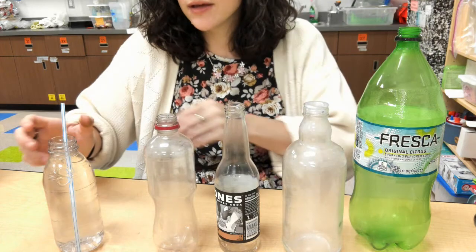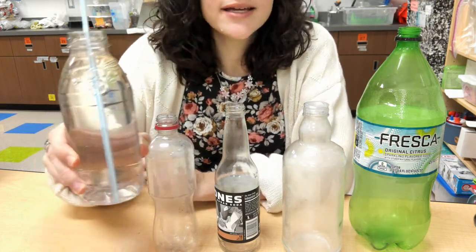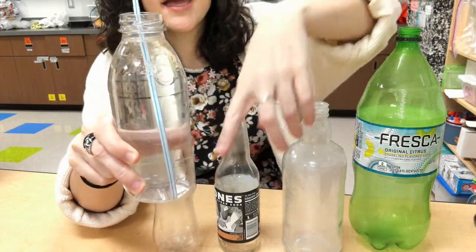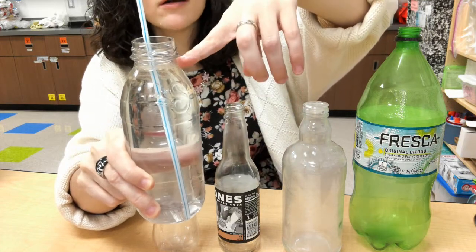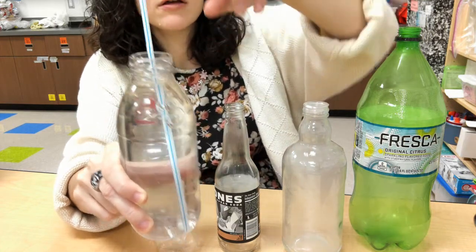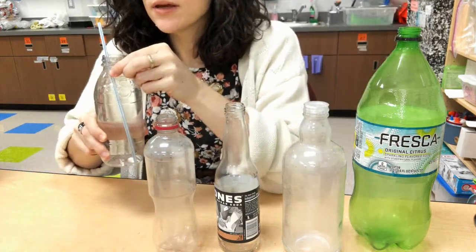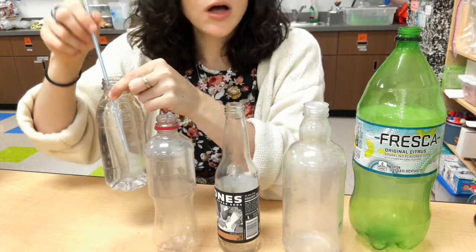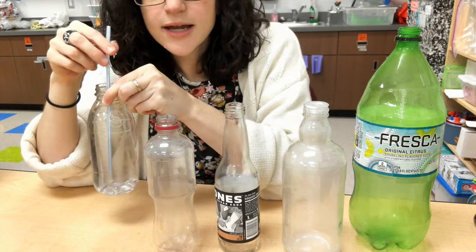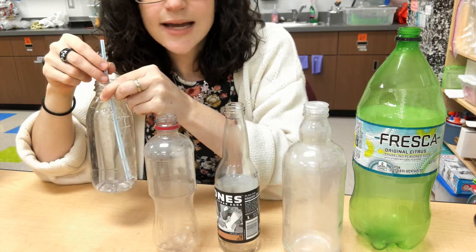And you can even make a musical instrument like a trombone if you get a bottle and fill it with water and place a straw in, and you can move the straw up and down in the water and hear the different sounds.